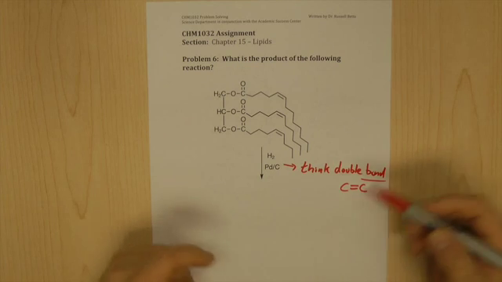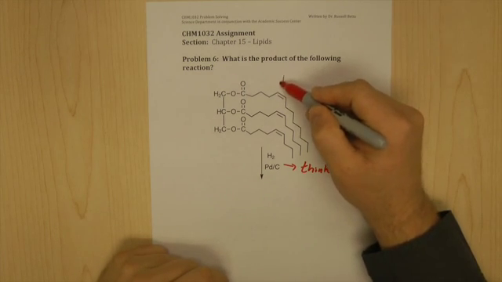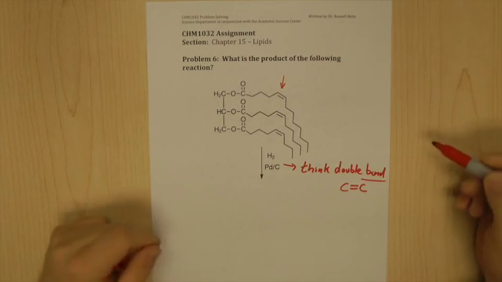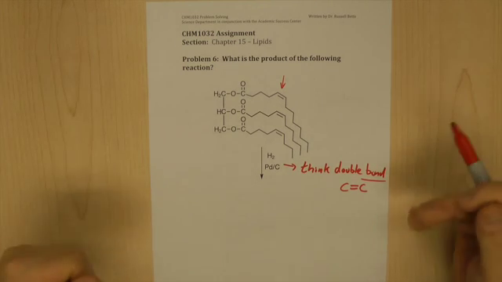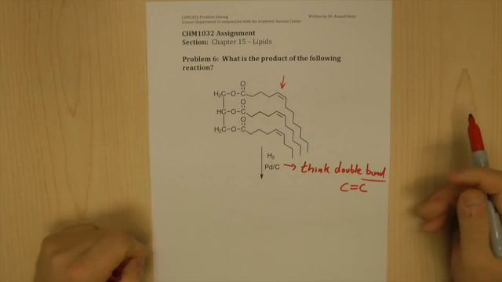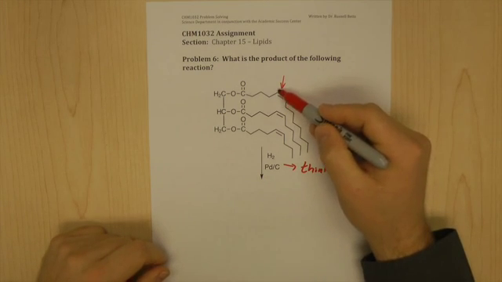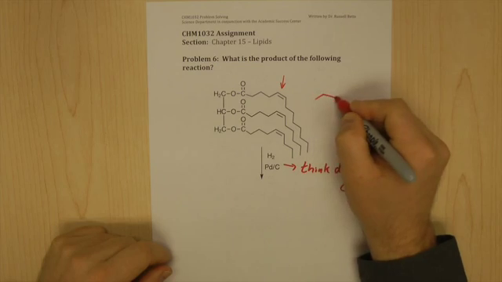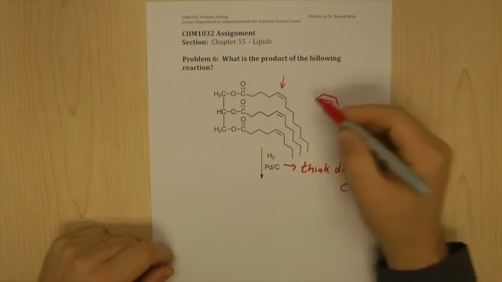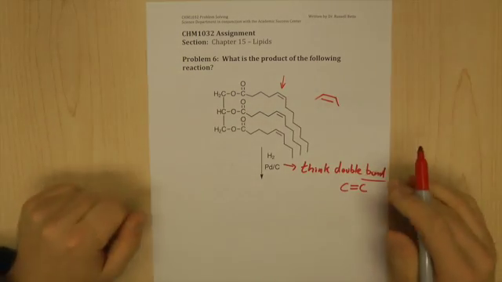So wherever you see a carbon-carbon double bond, remove the double bond and add two hydrogens. Say, for example, we take this double bond right here. Let's draw it right there, and we're not going to worry about the rest of the molecule right now.